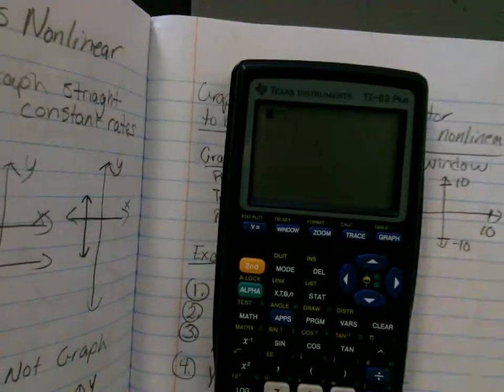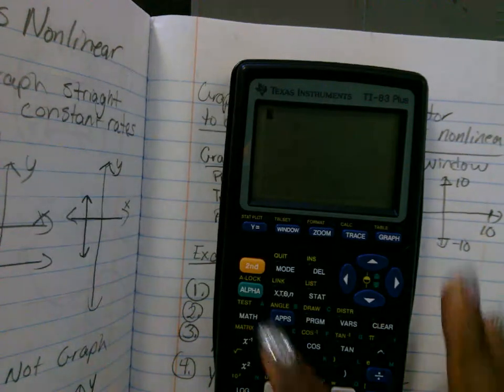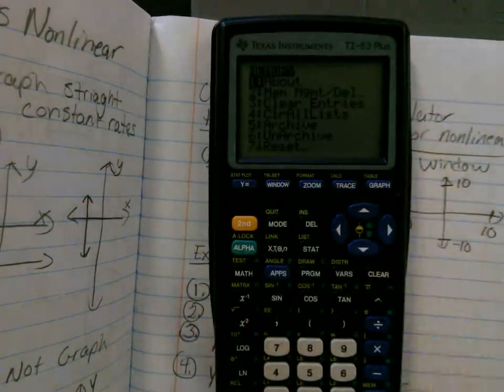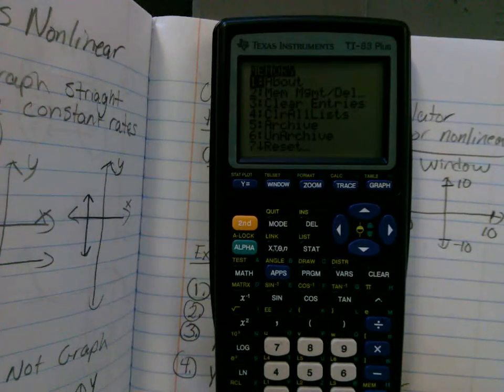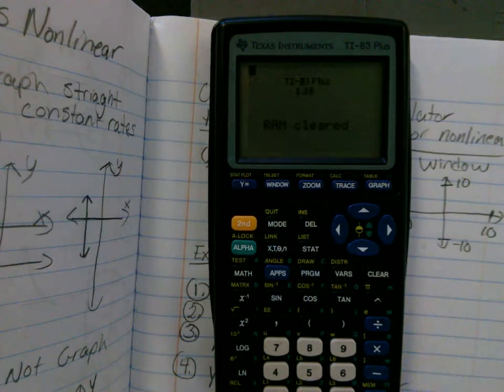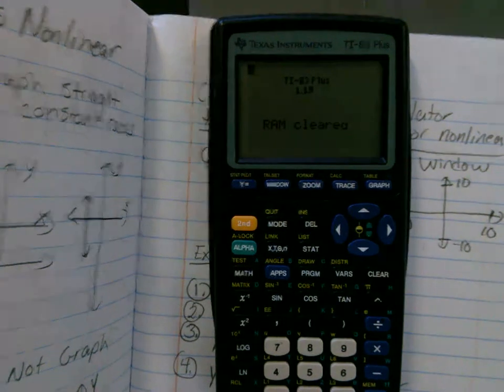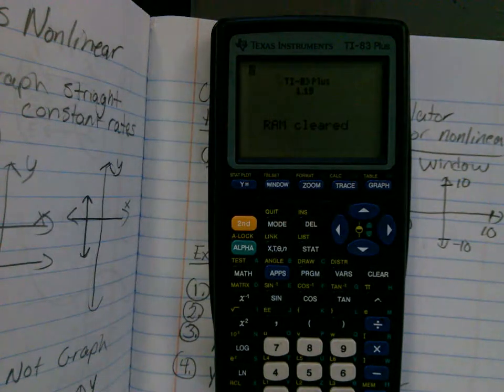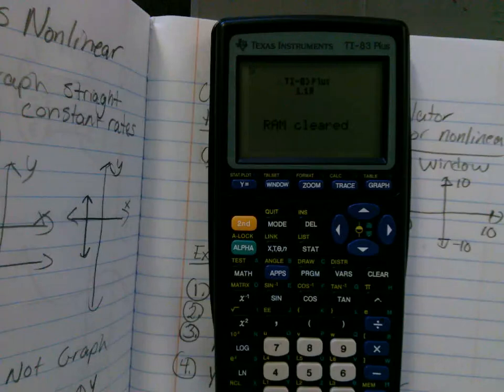What are the keystrokes to clearing your calculator? What's the first button that I press? Second. Then plus. What's after that? 7. Then 1, 2. Second plus 7, 1, 2. Hold it up so I can see that RAM is cleared. Random access memory. Very good. Good job.